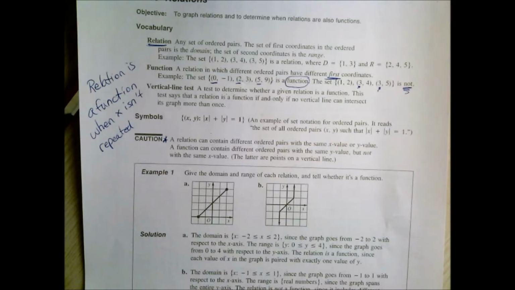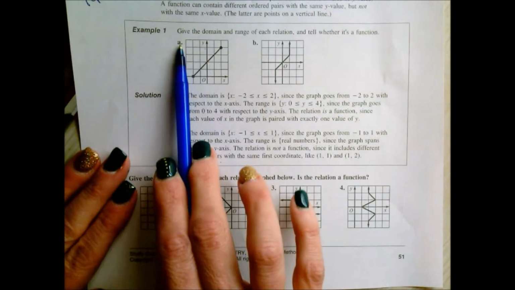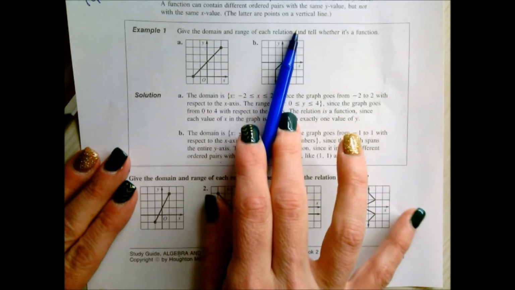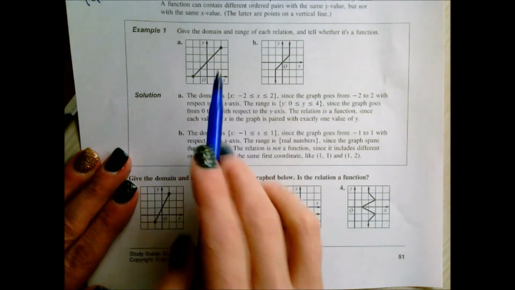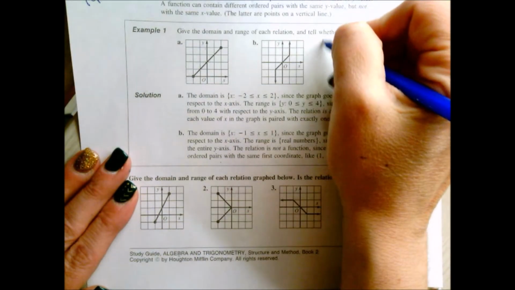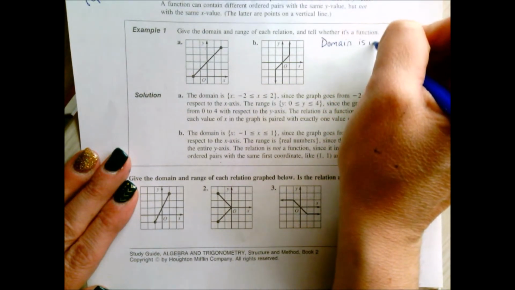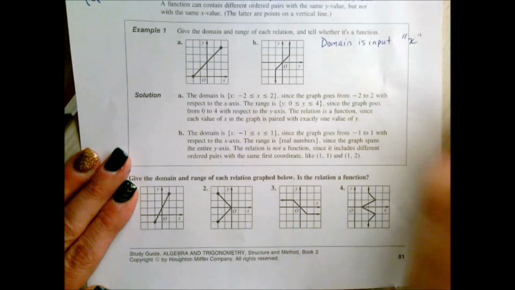All right? They give you some symbols and some explanations here, and I want to go down into example 1. Okay, let's look at A, for example. Give the domain and the range of each relation and tell me whether it's a function. Okay, so the domain, remember domain is the input, also known as the x value.